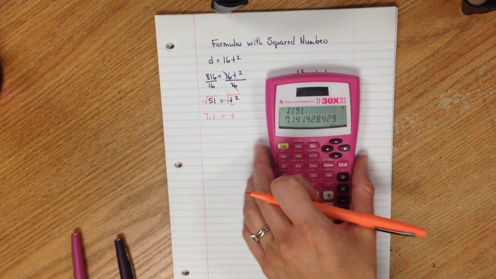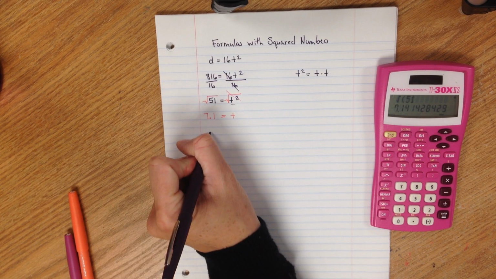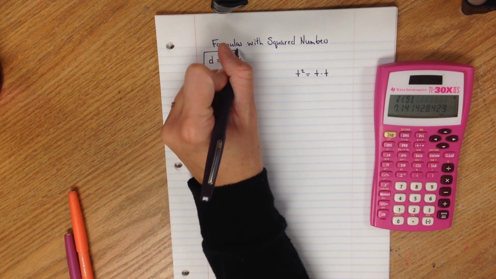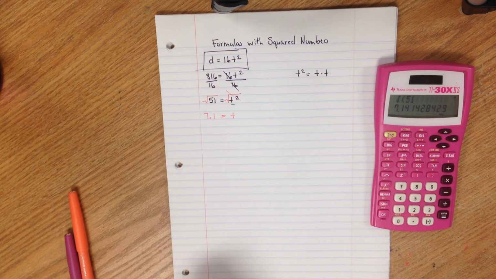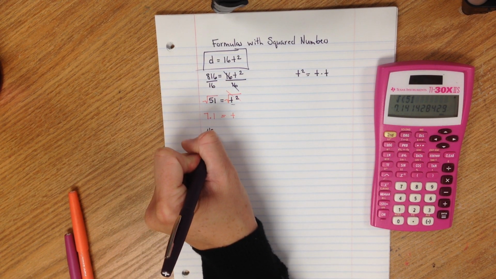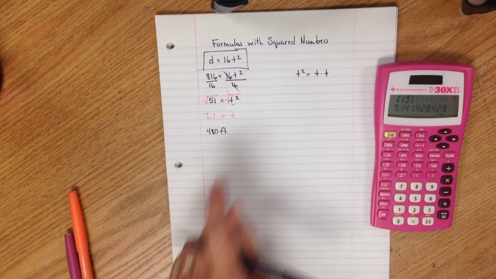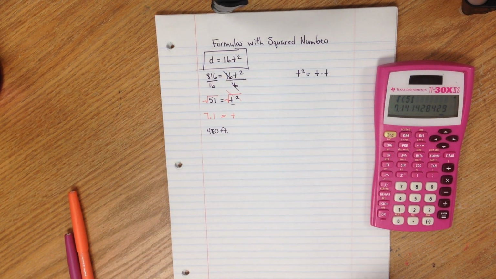So I want you to try using this, it's the exact same formula. It's going to be D equals 16t squared. And let's say that your skydiver is falling 480 feet. Pause the video and figure out, using the same steps, how long it will take them to fall 480 feet, and then restart the video to check your work.